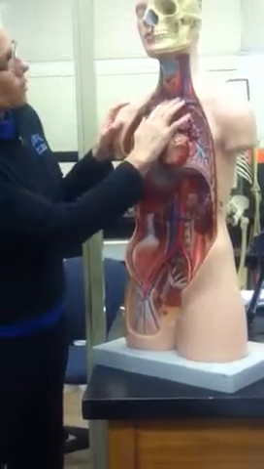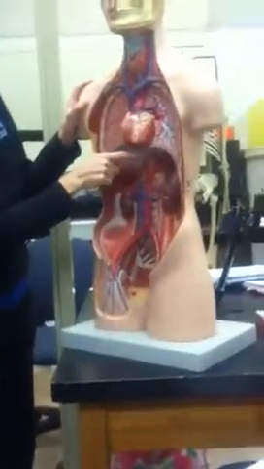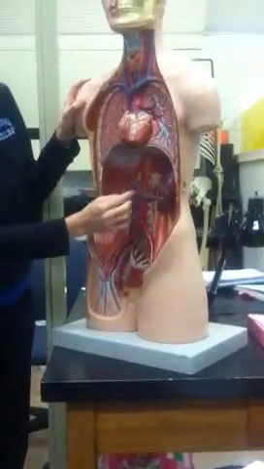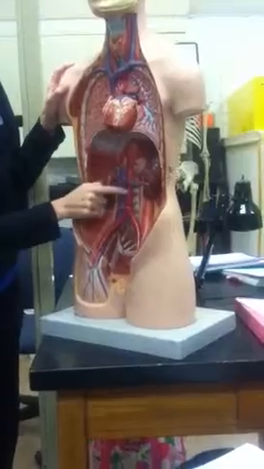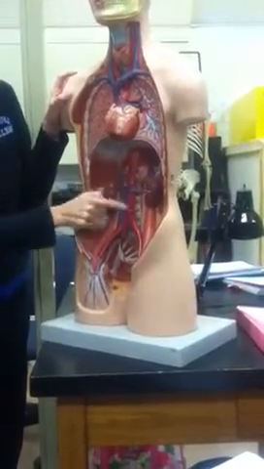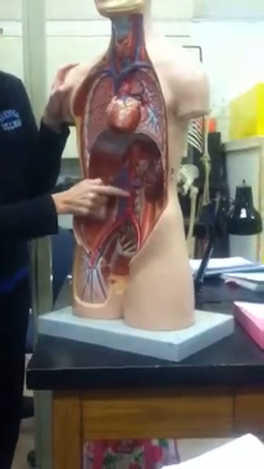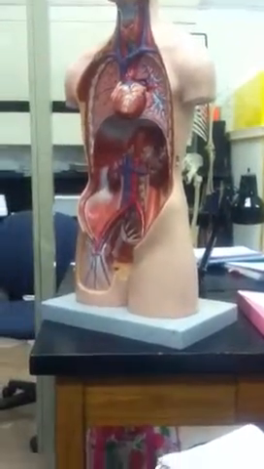Okay, so that's going to be our upper ones, and then now after we bifurcate through the diaphragm, which remember is a skeletal muscle, this would be called your abdominal aorta. So if I have this tagged, it is the abdominal aorta. That is the book called abdominal.